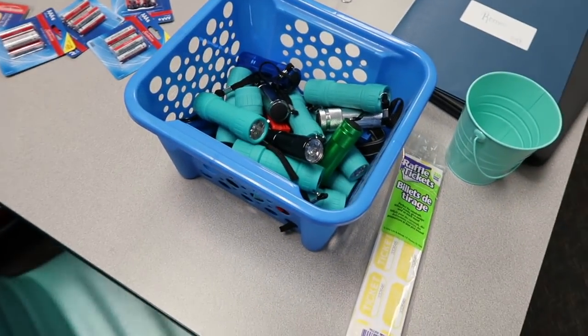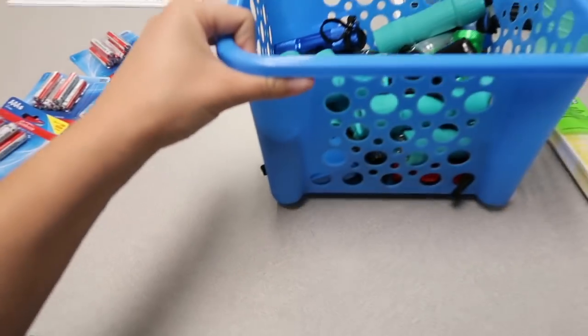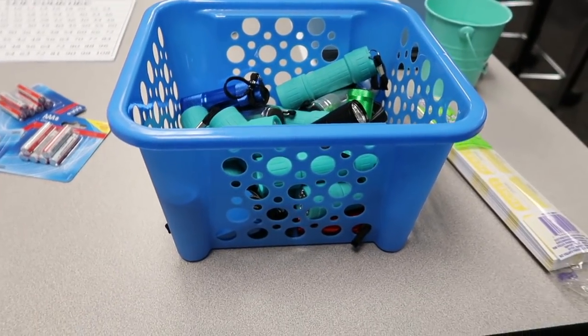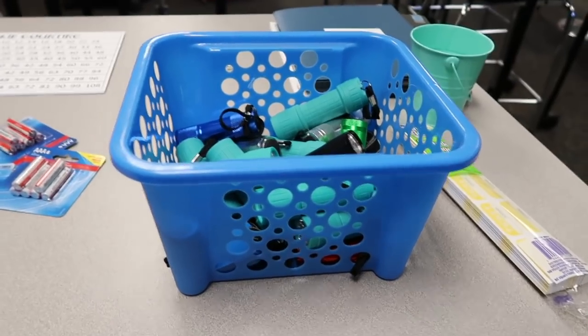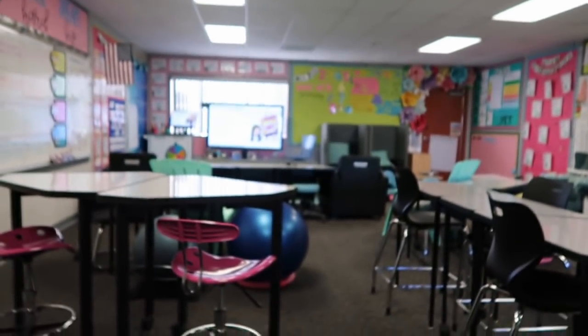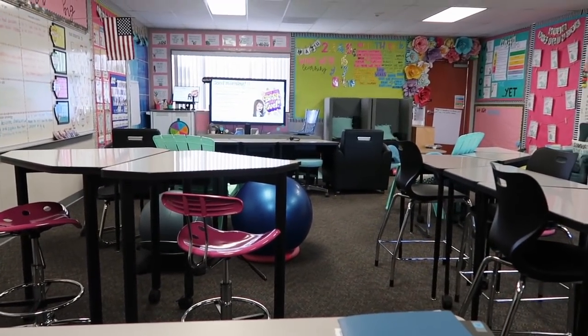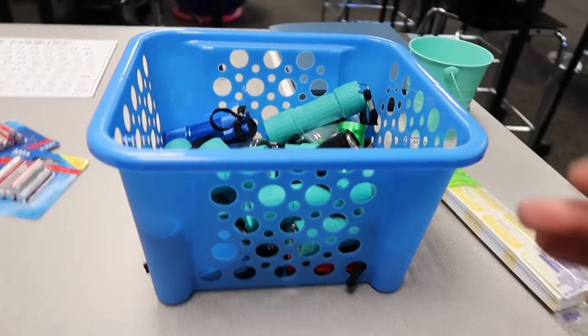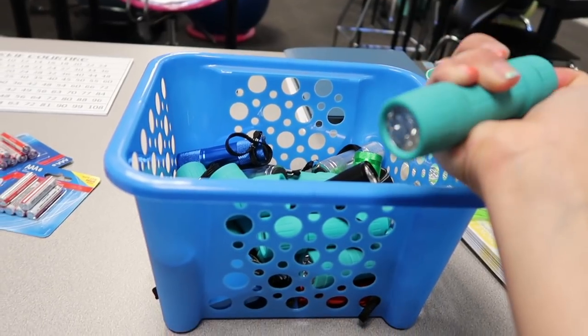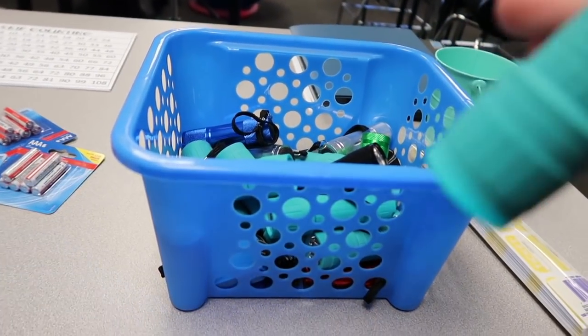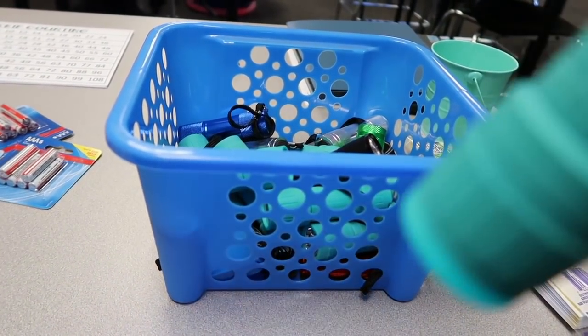And then I have this big box of flashlights because on Fridays we do Flashlight Friday for our reading. So basically I will close the blinds on both sides so it's pretty dark in here. Those blinds are slightly open, and then my other blinds are open, and then I'll turn off the lights, and each child gets a flashlight. I don't know if this one works. It does. So they get to put the flashlight on their book and read in the dark.